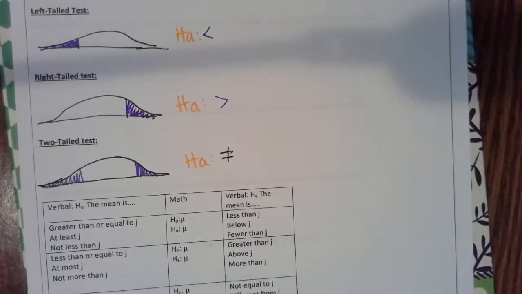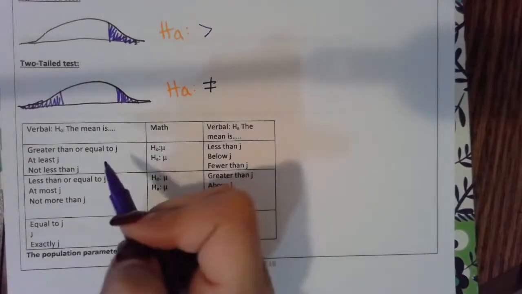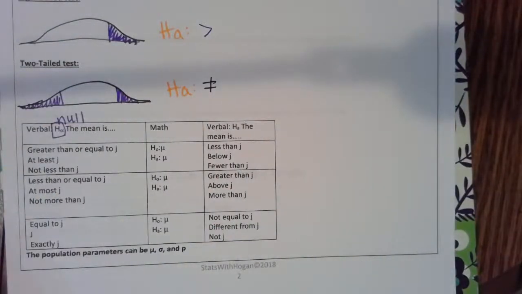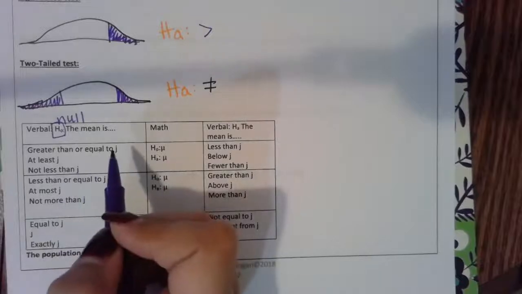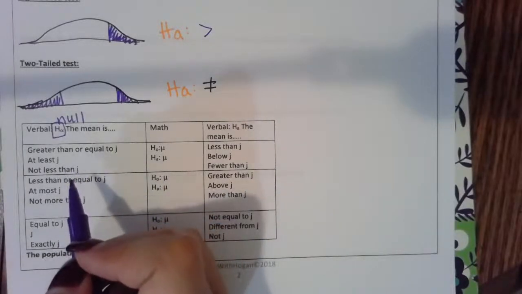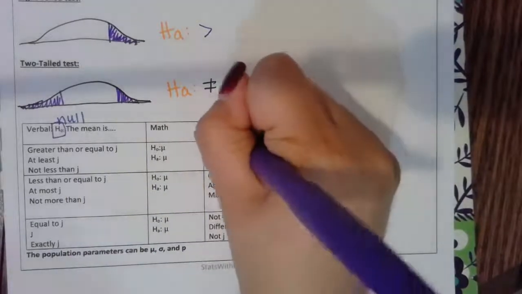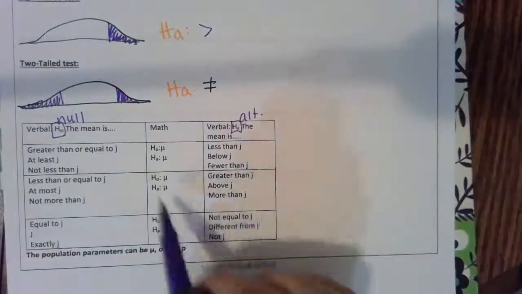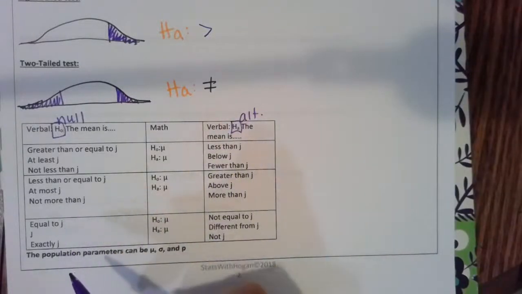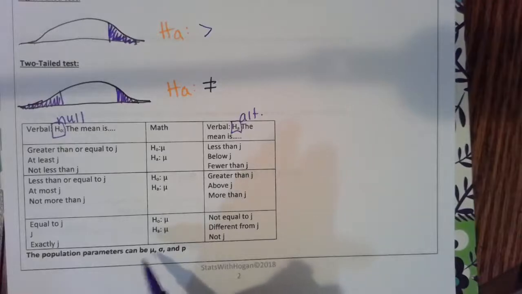Alright, so as a little recap, verbally, HO, remember, is the null. So it can either say the mean is greater than or equal to the other number, at least the other number, not less than. HA is your alternative. Our population parameters can either be the mean, mu, sigma, which is a standard deviation, and P, which would be in case of proportions, which will come up a little bit today.